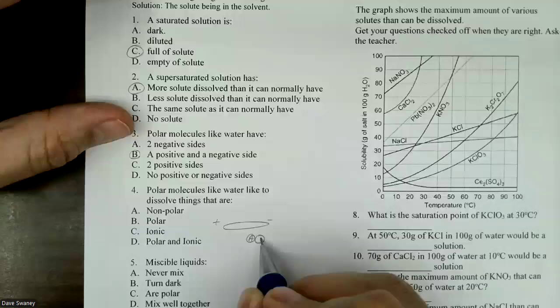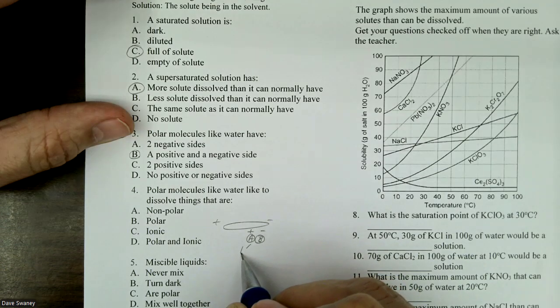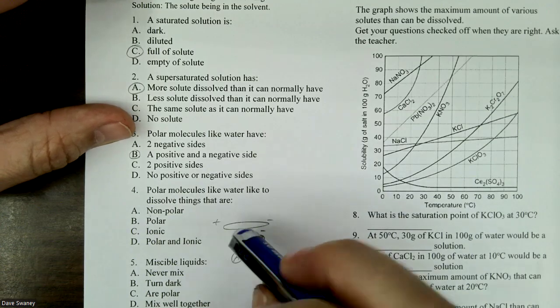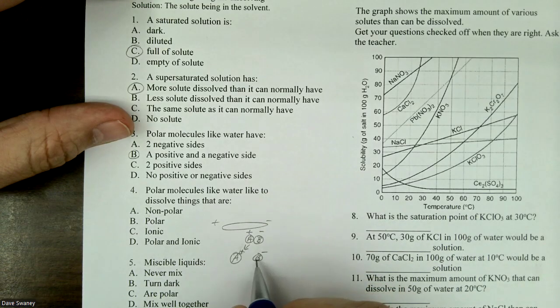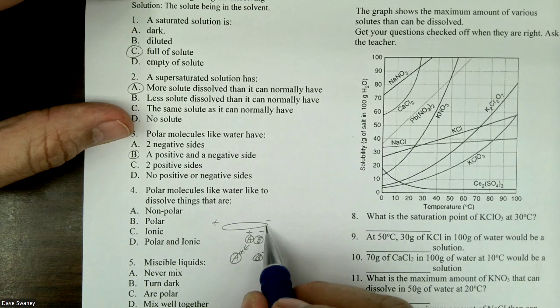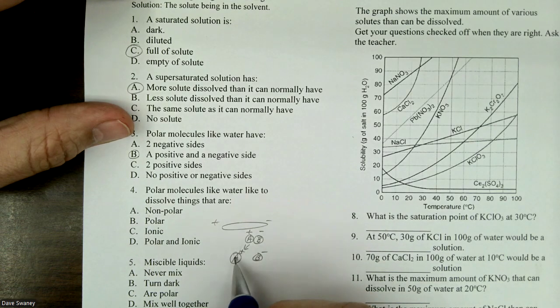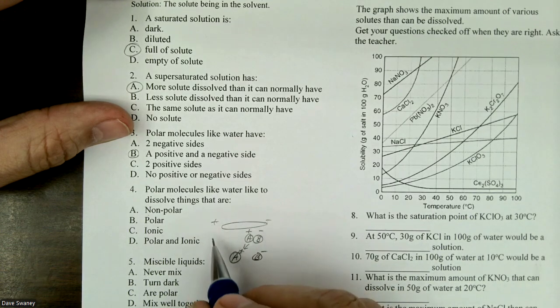Like if we have A and B, and that is plus and minus, when it dissolves, what you'll get is an A that's plus and a B that's minus. And then they will be attracted to the polar molecule. Like this will attract there, and this will attract there, plus to the minus, minus to the plus.